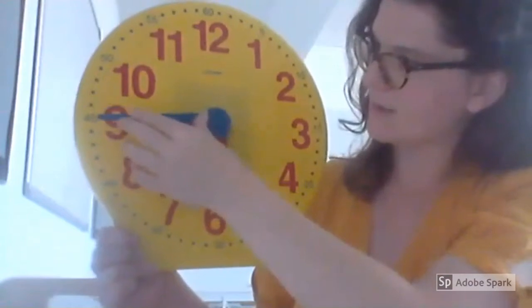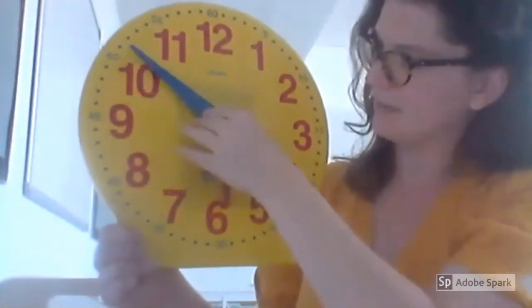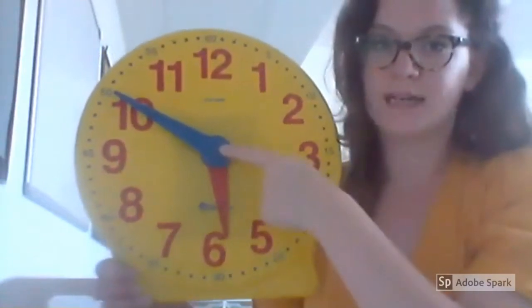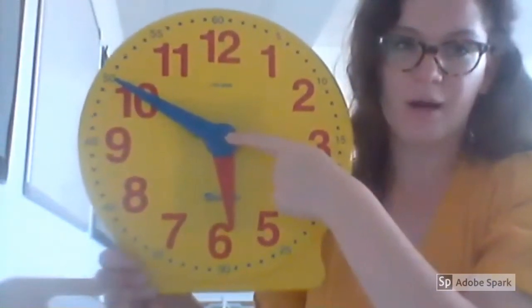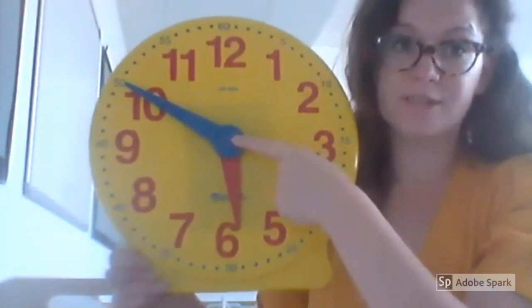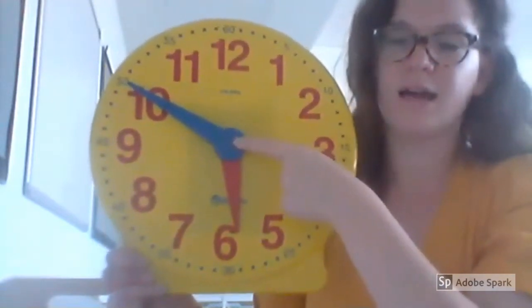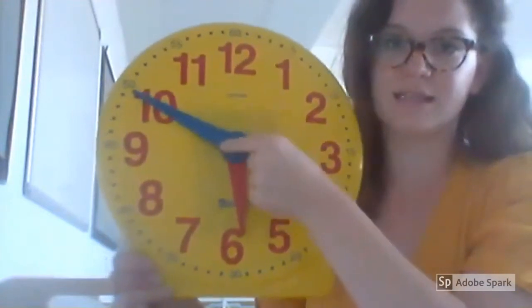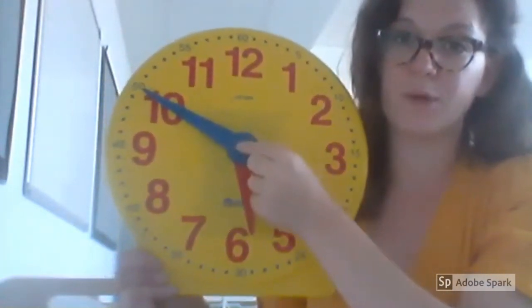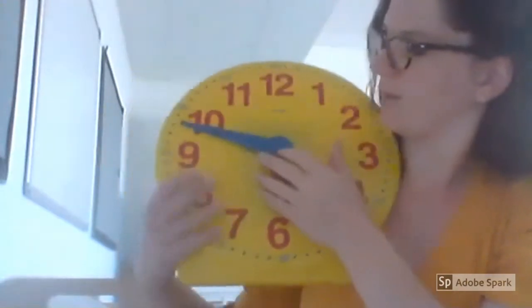So when I have my minute hand here, we are almost at a new hour. What new hour are we almost at? We're almost at 6 o'clock. How many minutes to 6 are there? Now again, you can use your 5 times table, but you need to work backwards.